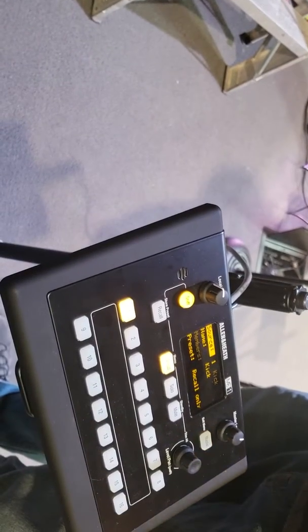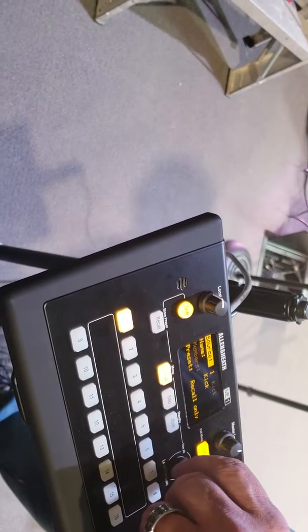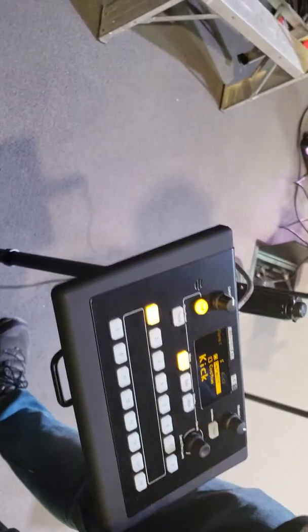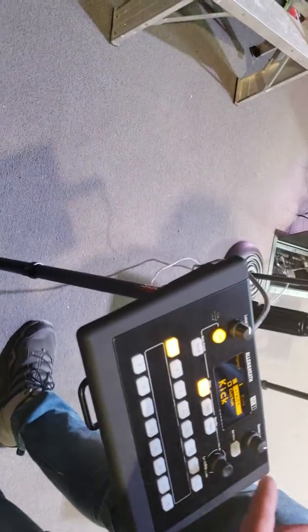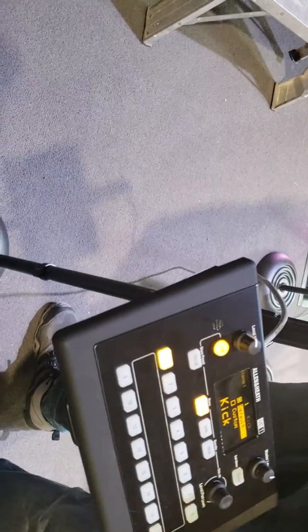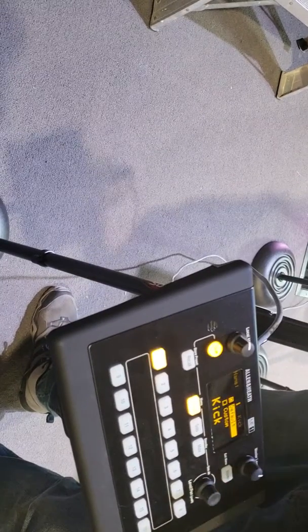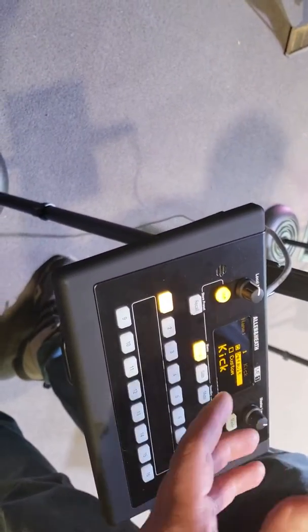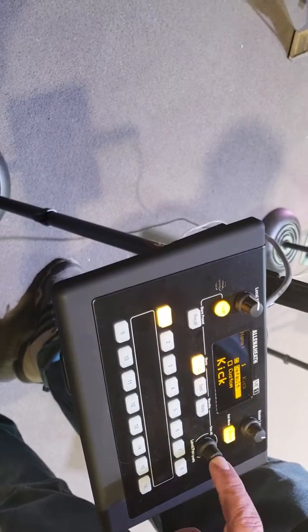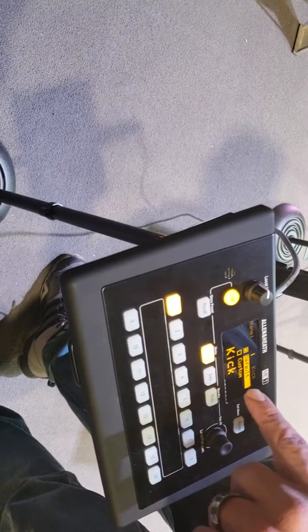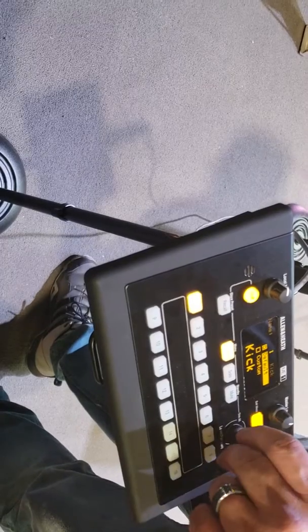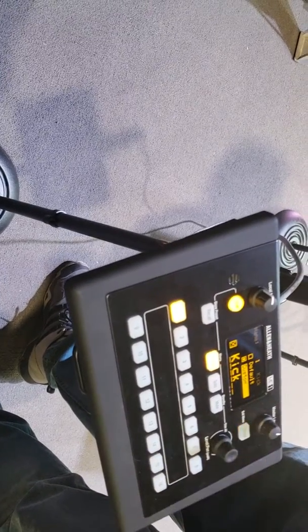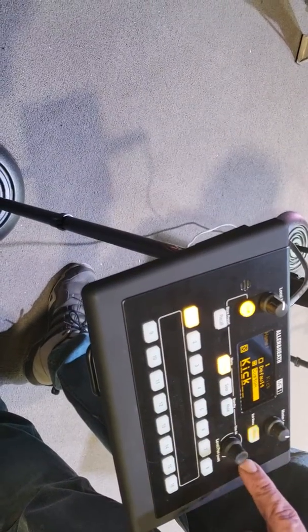Okay, so now we've selected kick. I can come down here and name it if I want. Like if it was guitar, I could say guitar Jim, that's this guitar player. Whatever, you can do whatever you want. So you can name it separately. Default is what it gets from the board. Custom is what you would choose if you wanted to name it separately. You can get into that.